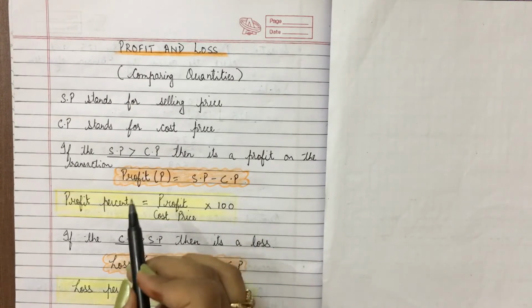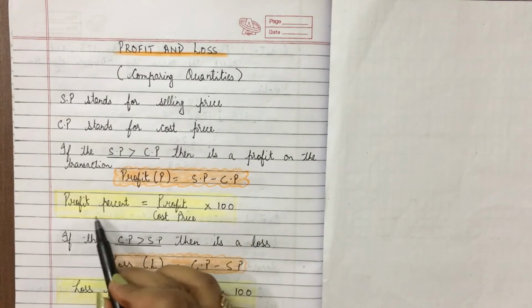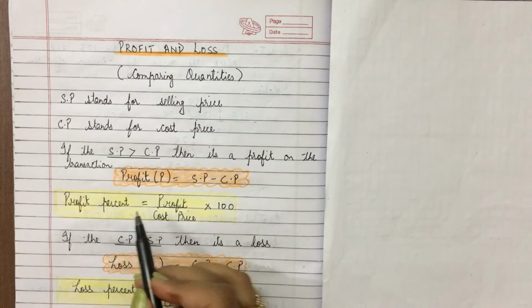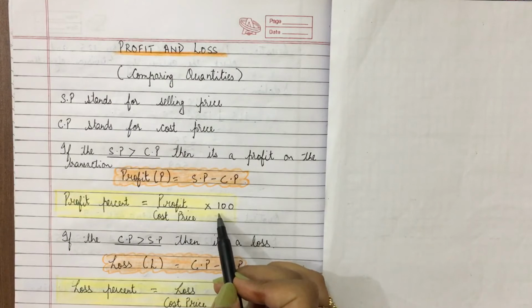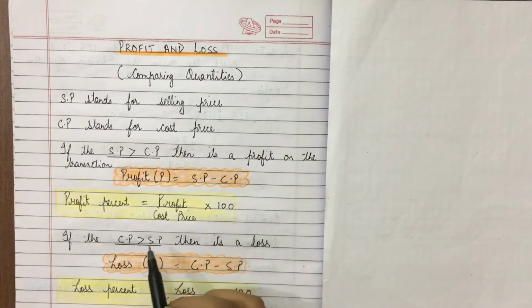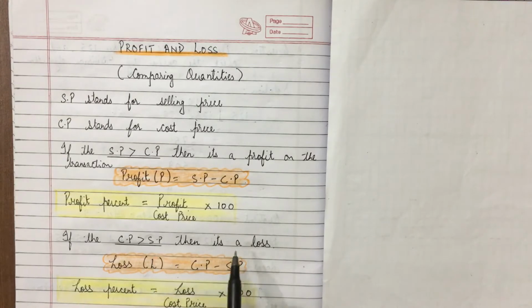At times we need to convert this profit into percentage. So profit percent is calculated as profit upon cost price into 100. There is another case in which the cost price will be greater than the selling price. In such a situation, there will be a loss.